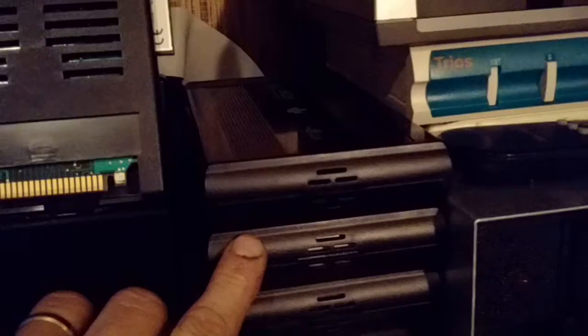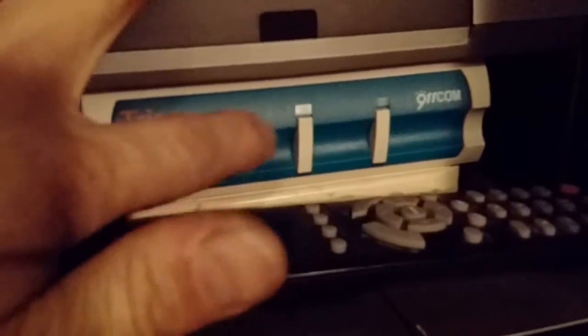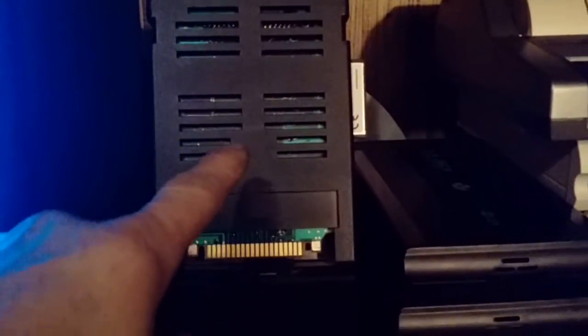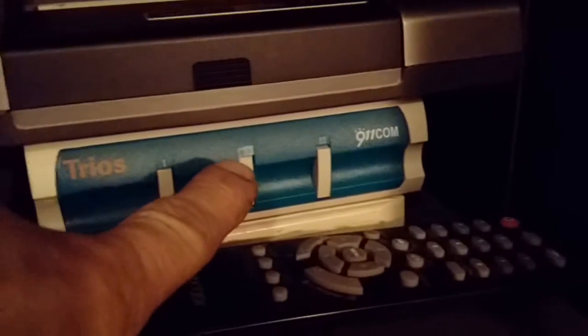So I have drive 0, drive 1, drive 2, and drive 3. I'm going to use the ROMTech, and for this example we'll just say drive 2. So I'm now going to use the compact flash as my master drive 0, and because I've selected number 2, drive number 2 is going to be the slave for this example. So we'll come over here and turn the CoCo on.